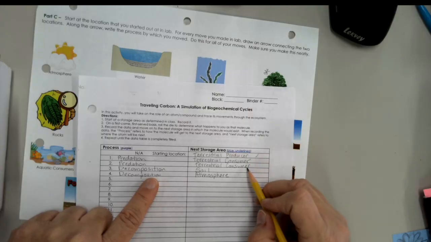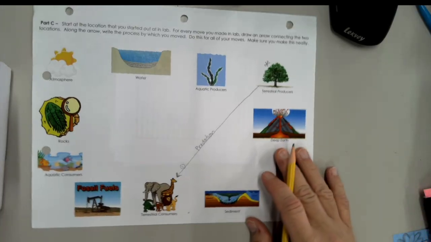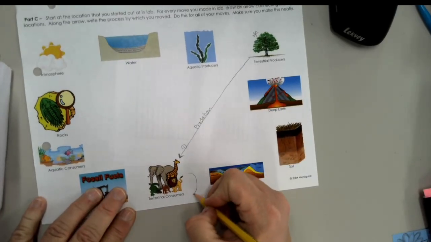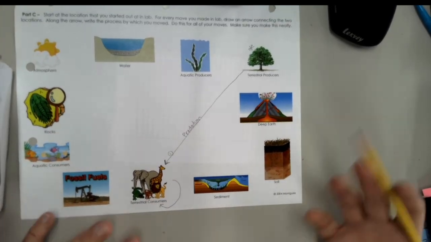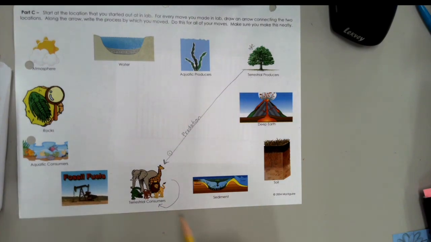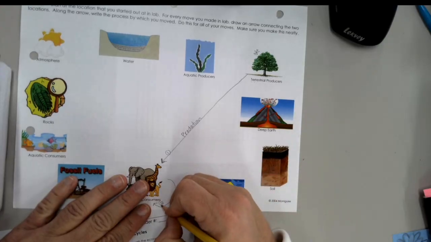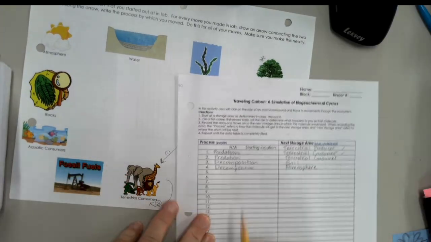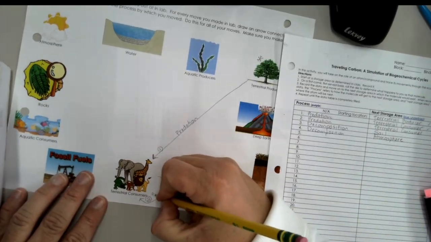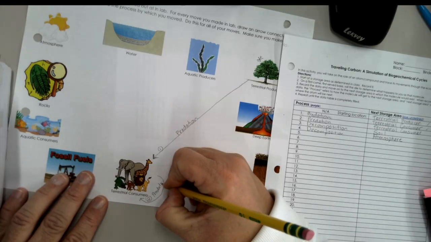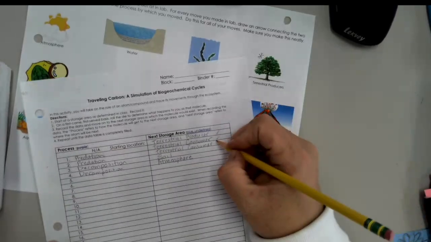I'm at terrestrial consumer, and my next location is terrestrial consumer also. Well, how am I going to do that? It's kind of tricky. So what I'm going to do is I'm going to make a little loop like this to show that I'm making a move. I've rolled the dice, something is happening, there's a process there, but I'm going back to the same one. So this is my second row. Going to put that number there, and I'm going to label it with the process. The process also happened to be predation, so I'm going to write predation on here. And then I'm going to check that off as having done it.